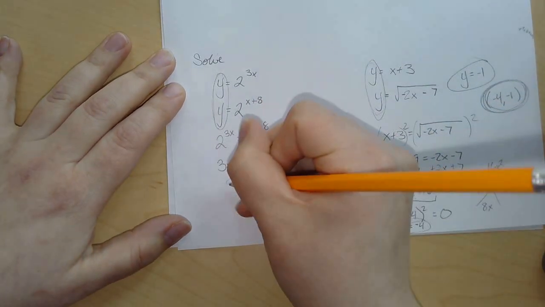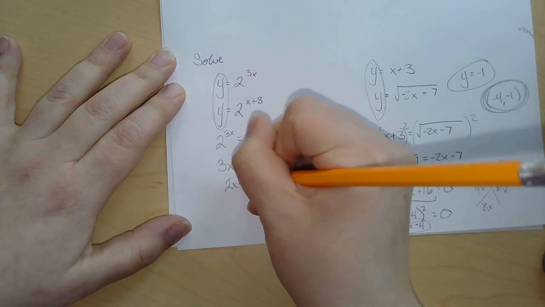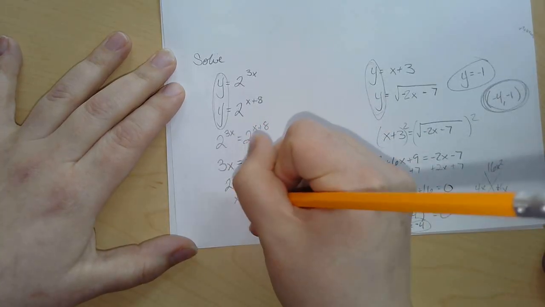Now I can just solve for x. So subtract one of my x's from both sides. I get 2x equals 8, so x has to be 4.